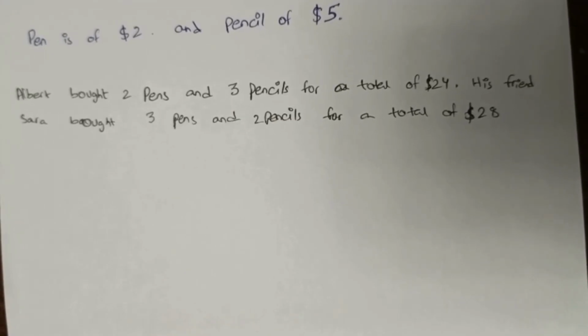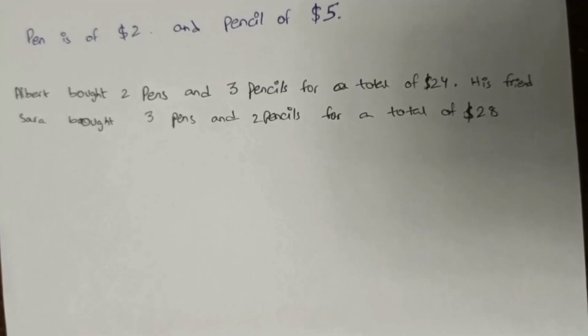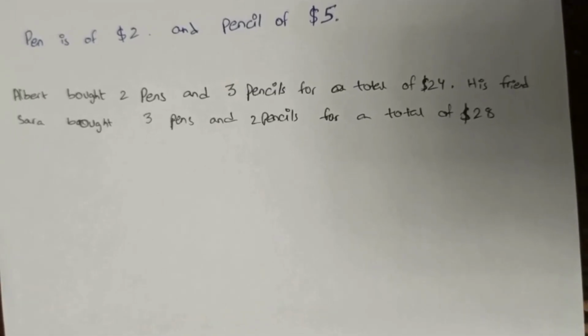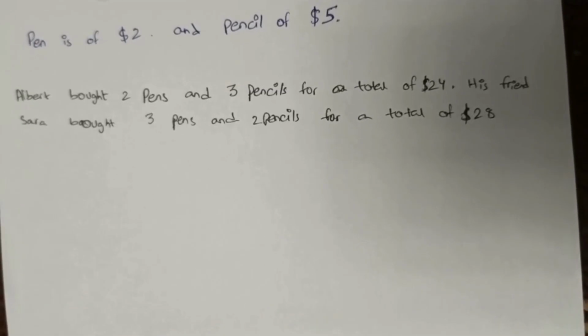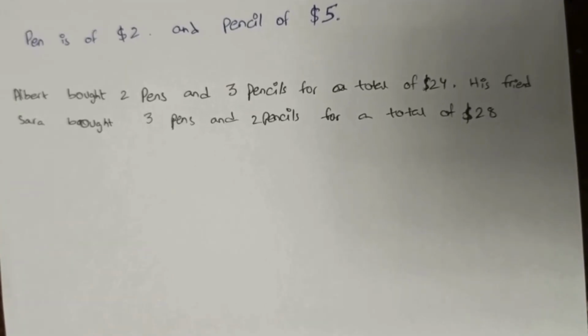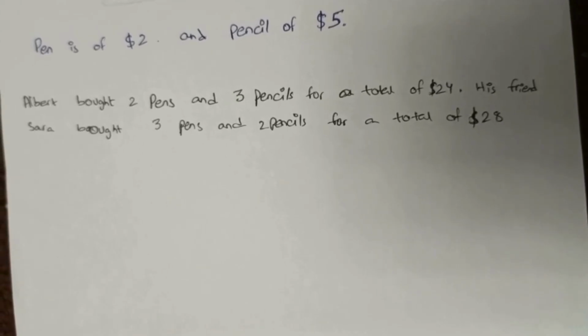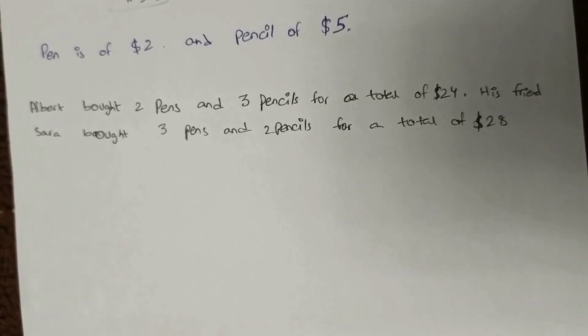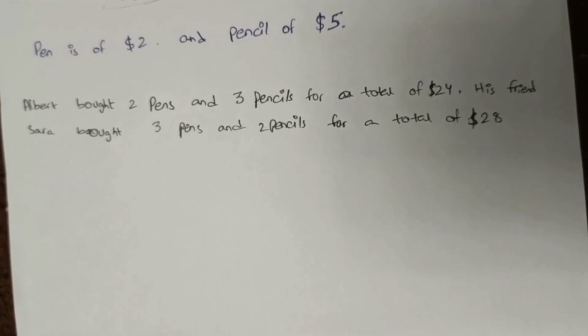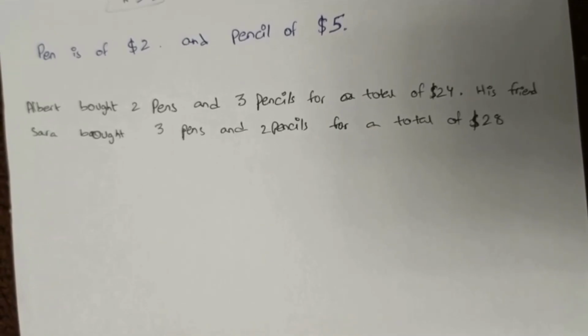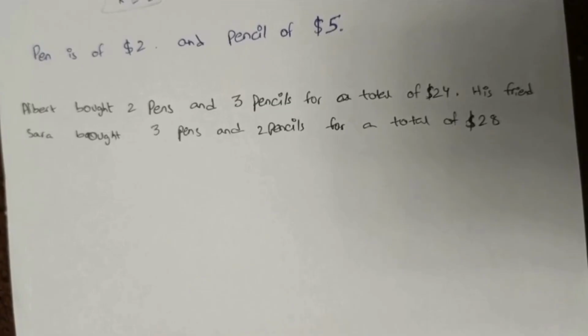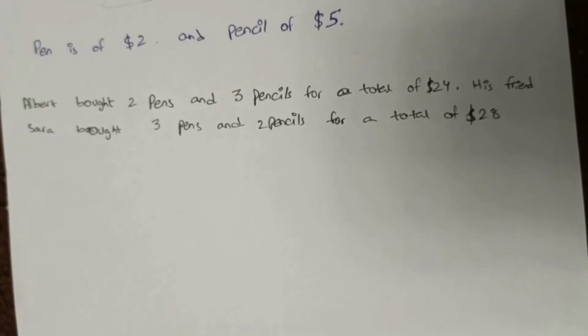We make one equation of the first line and the other equation of the second. We got ourselves a simultaneous equation, and we solve it by either substitution or elimination method, whichever you like. So I want you to solve this equation and comment the answer below. I'll tell you if you have done it right or wrong, right?